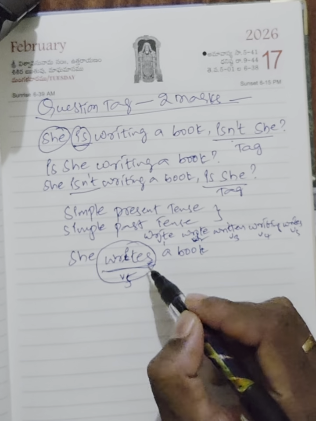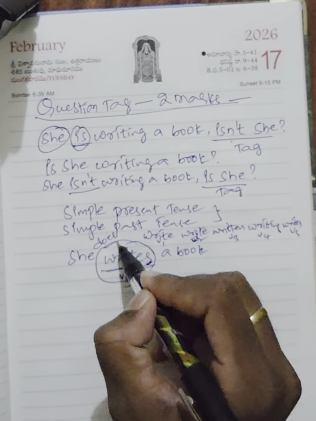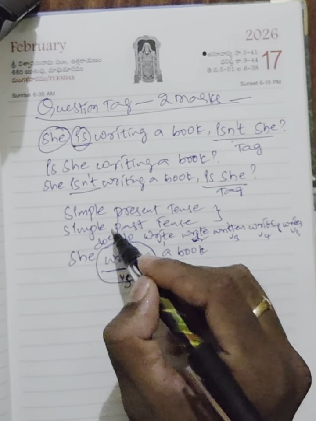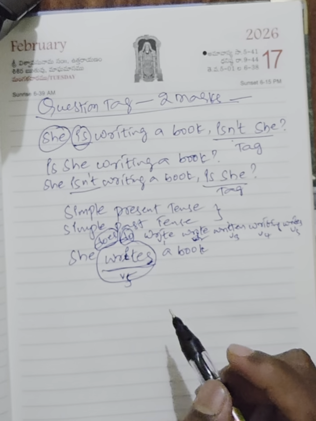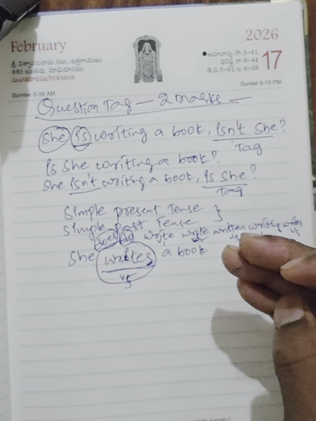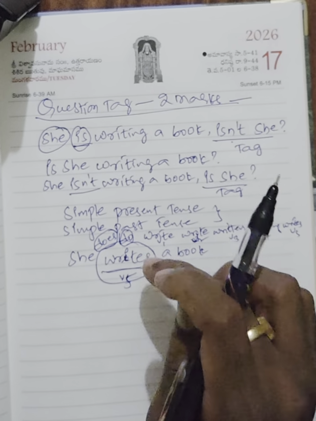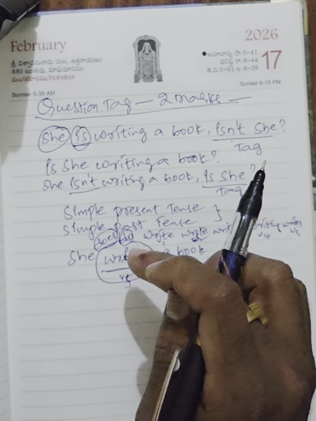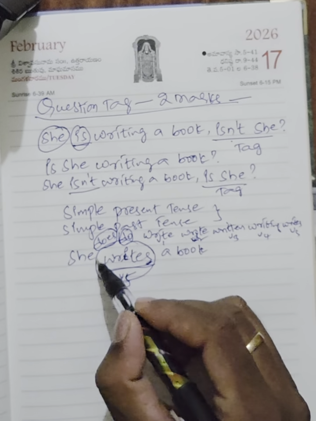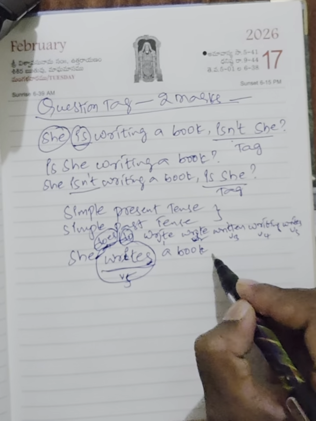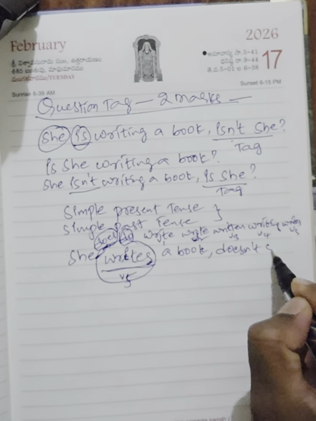If the verb form is V5, adding s to the verb, we use does. Why? Because in the simple present, the helping verbs are do or does. If it is a singular subject, we use does; plural subject, we use do. And for V5, actually you don't go by singular or plural subject, just look at whether any verb has s added to it. If you find a V5 verb in the question, what helping verb do we use? We use does. Here it is a positive sentence. What is the question tag? Doesn't she.